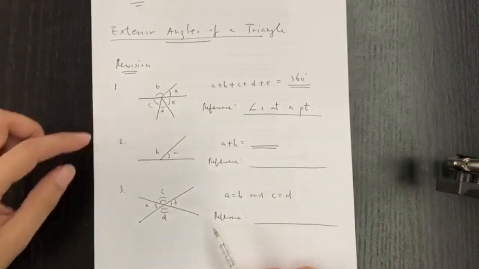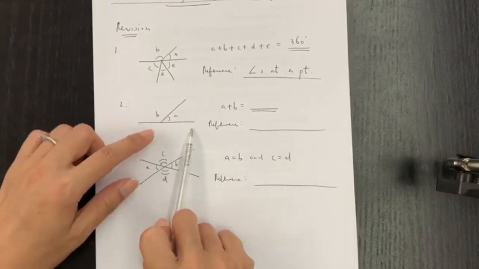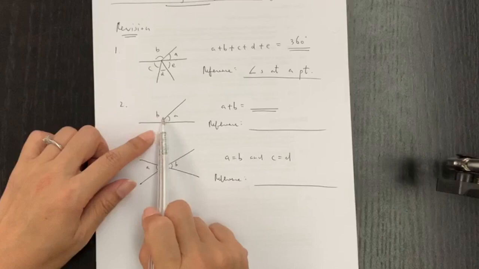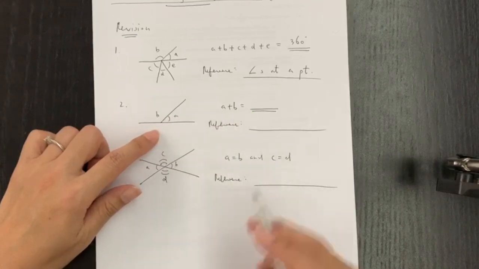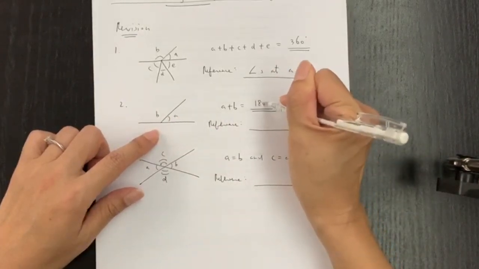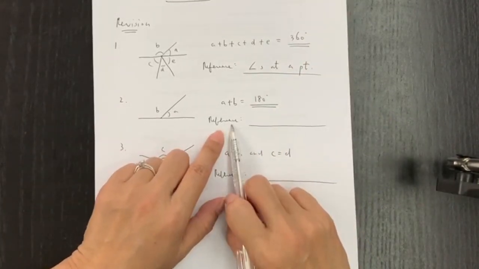Number 2, here you have a straight line and 2 angles, angle A and angle B, and they are next to each other. Do you remember the sum of A and B, which is equal to 180? Now the reference and the reason. What do we call that?